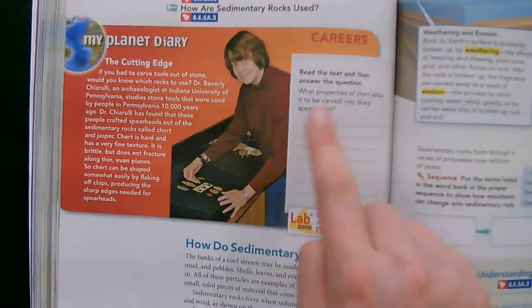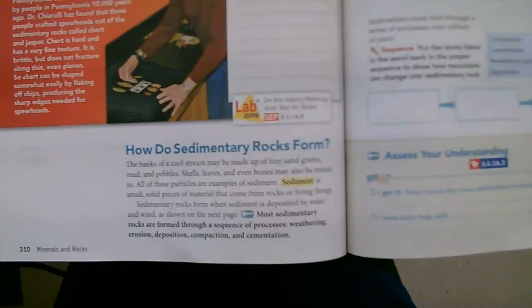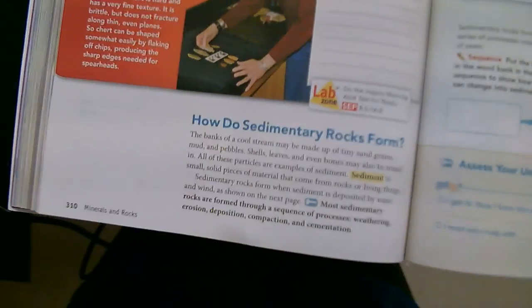What properties of chert allow it to be carved into sharp spearheads? How do sedimentary rocks form?